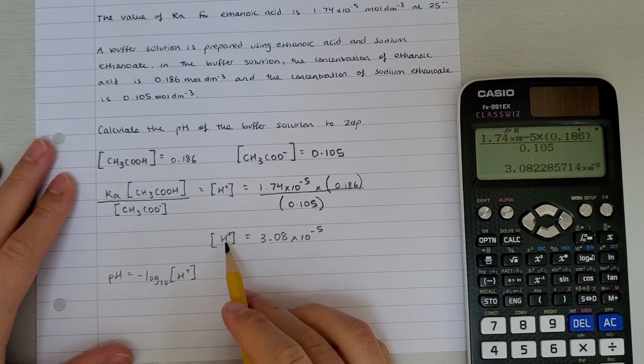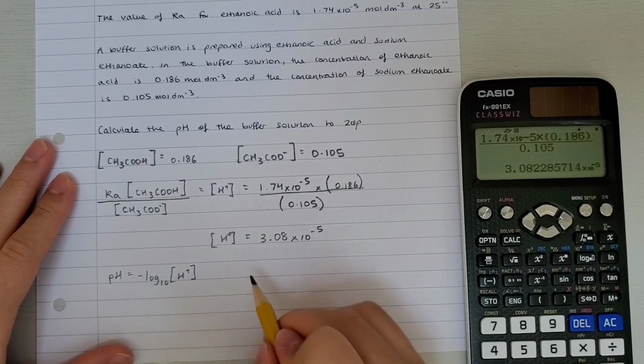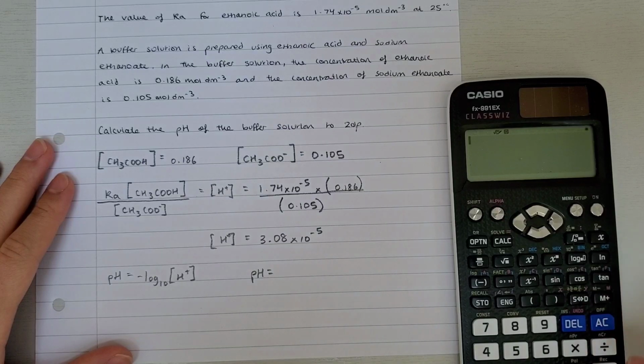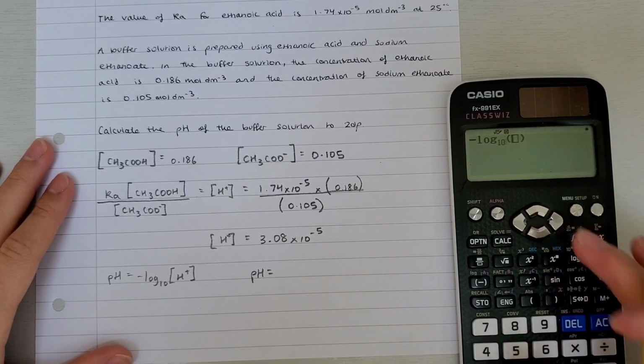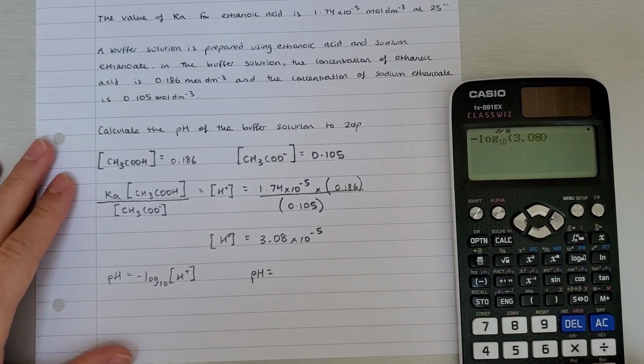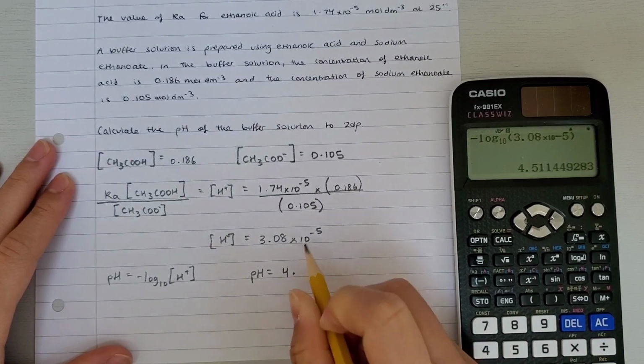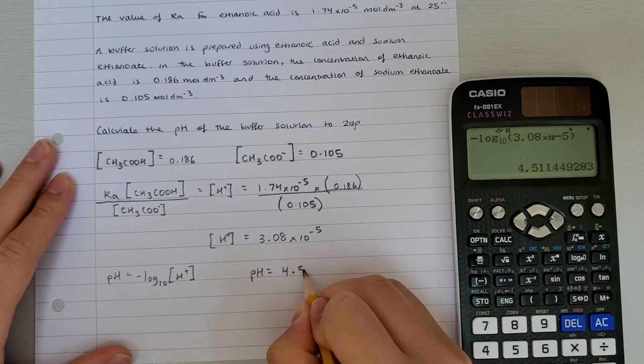So if we put the hydrogen ion concentration into this formula, the pH of the buffer solution is 4.51 to 2 decimal places.